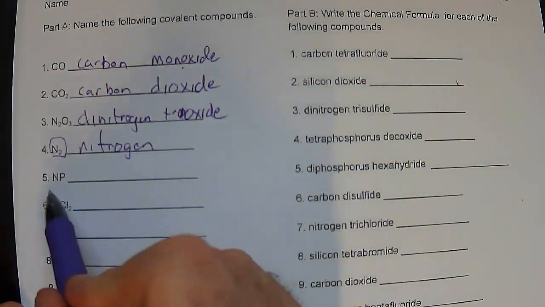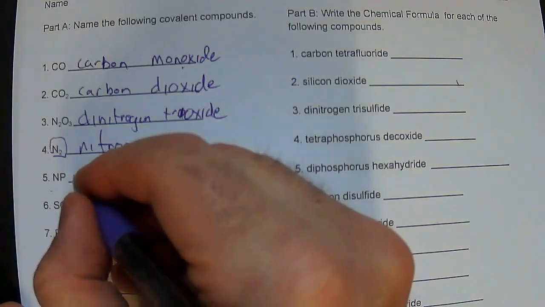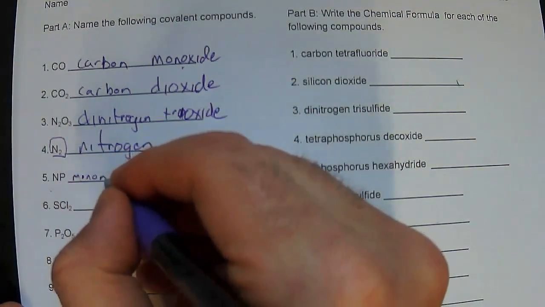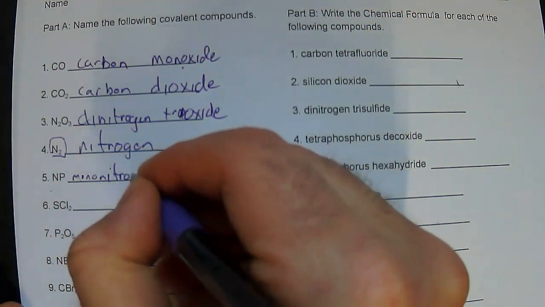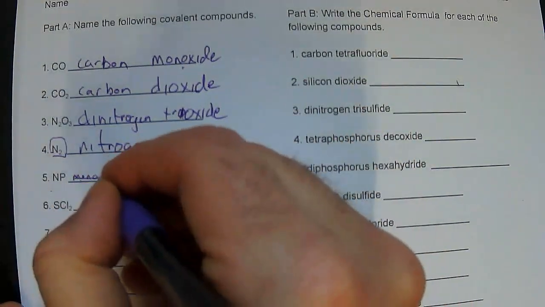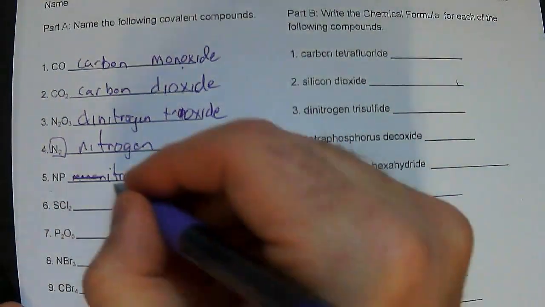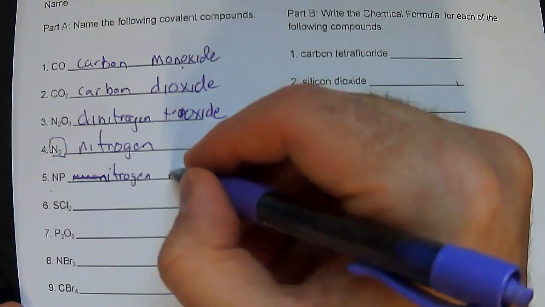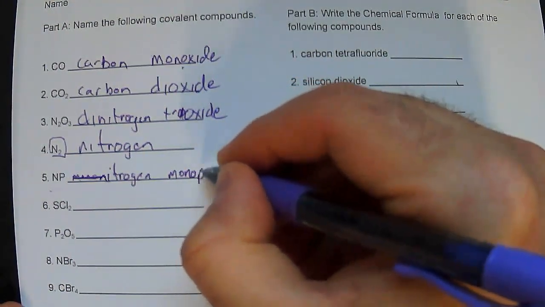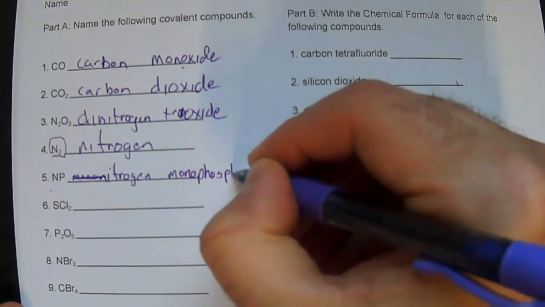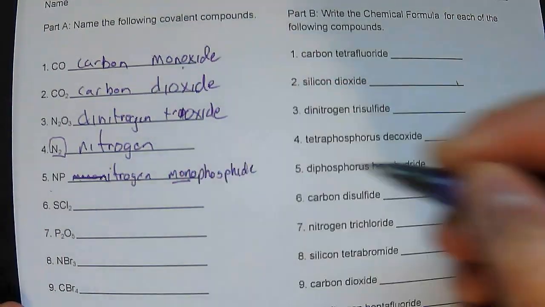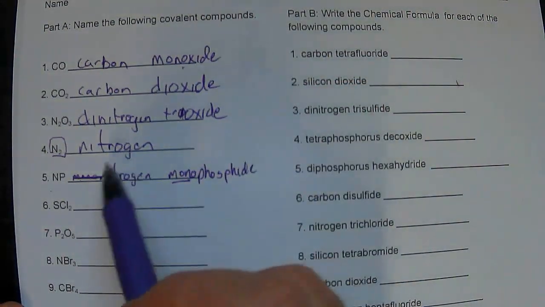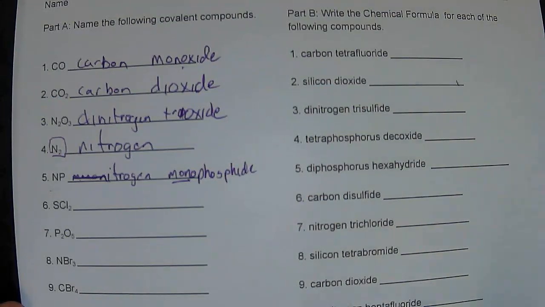Okay, NP. Normally this would be mononitrogen, and I don't mind if you write mononitrogen, but you have to make sure you cross it off. Mononitrogen, but don't forget the monophosphide. A lot of people forget the second mono here because the first one doesn't exist.